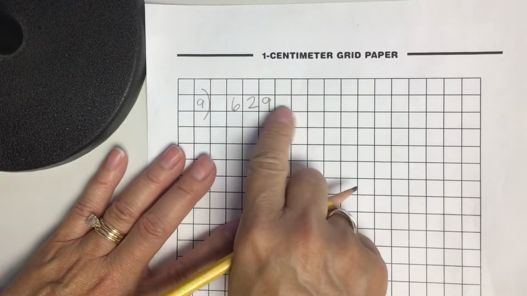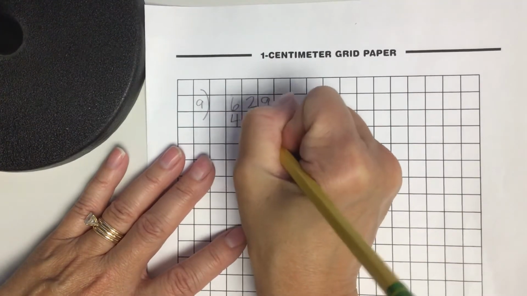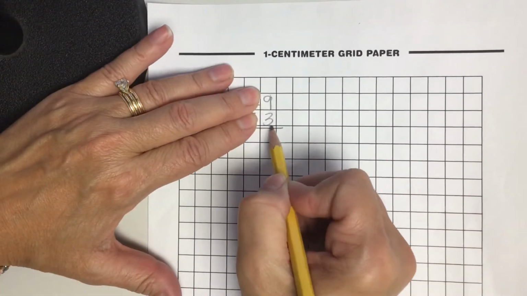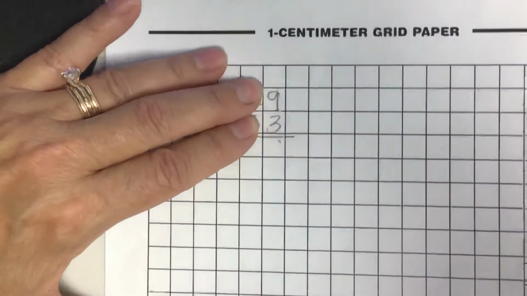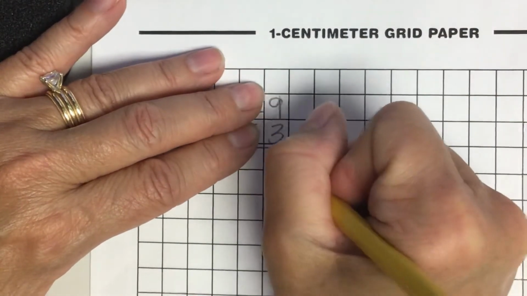629. Notice I put a number in each box. Take away 453. Now this one's a little different because look at the first one. I can take away 9 from 3. Okay, or 3 from 9. Sorry, I can do 9 minus 3. 9 minus 3 is 6.